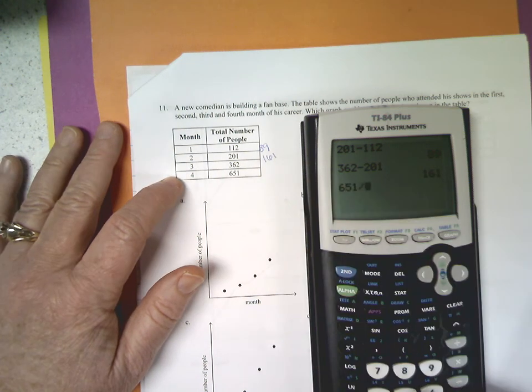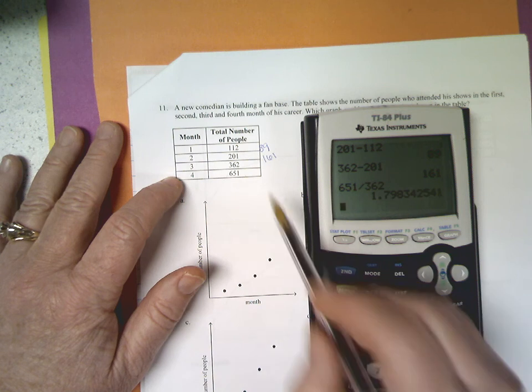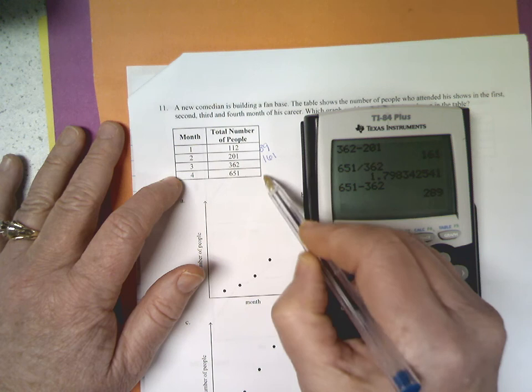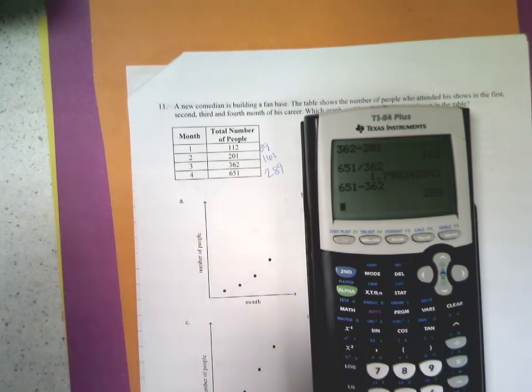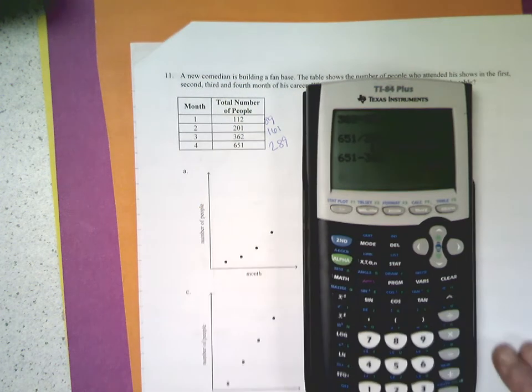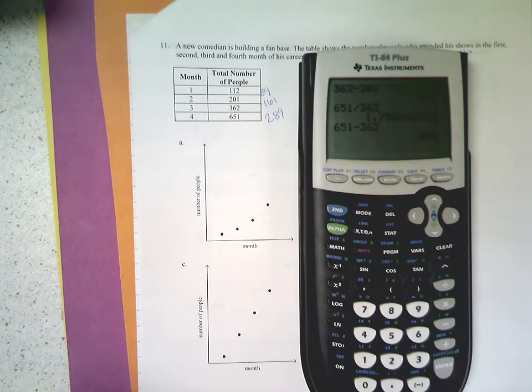Then 651 minus 362 is 289. Are they going up the same amount? In fact, the first time it goes up a little bit, and the next time it goes up more than that, and then even more. Well, it's A, because it's not a constant rate of change.